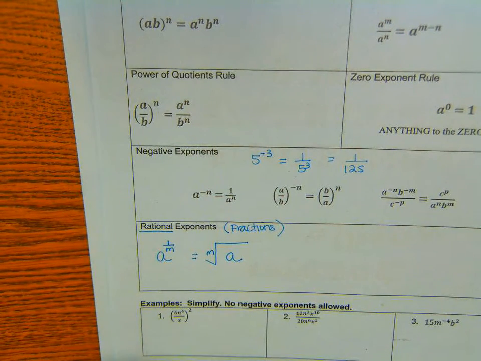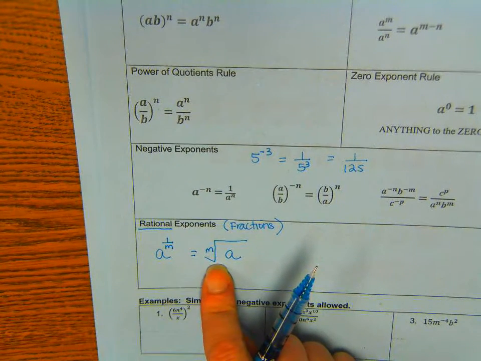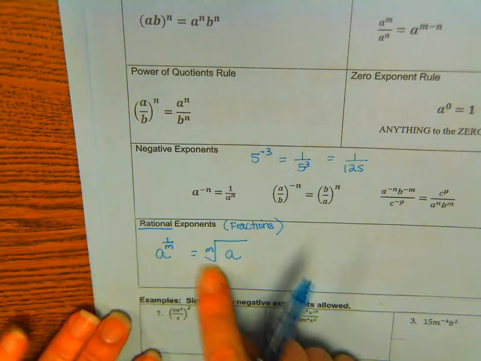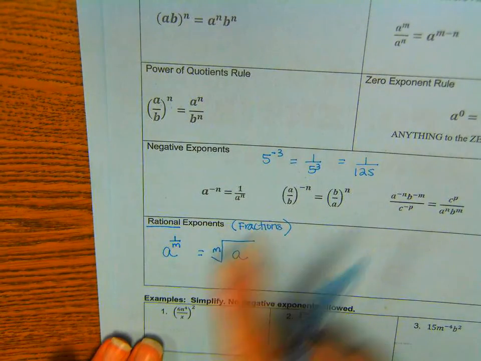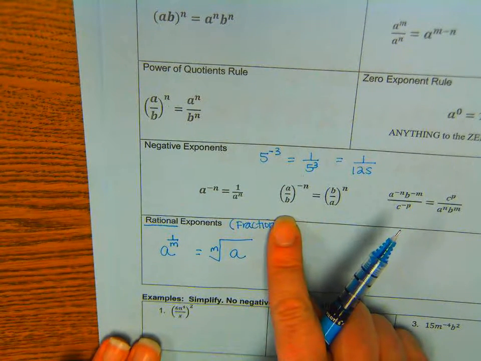This little number here tells you what kind of root it is. So if it's a cube root, we just put a little 3 and a root symbol. Doesn't this kind of look like a square root symbol? But the square root symbol is just for a square root. There's also a cube root, a fourth root, a fifth root, and so on. So my example then would be this.